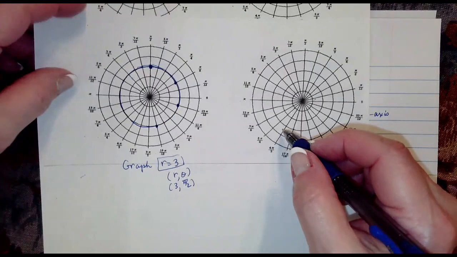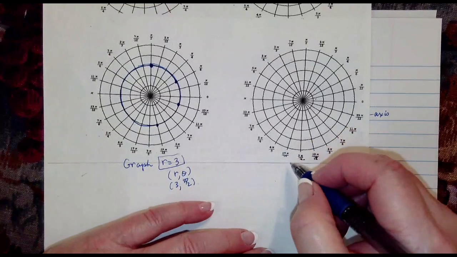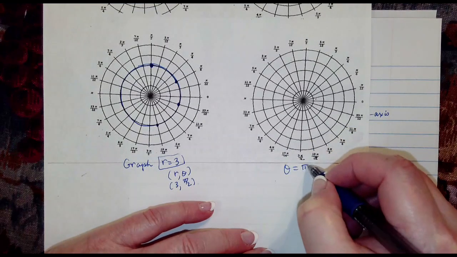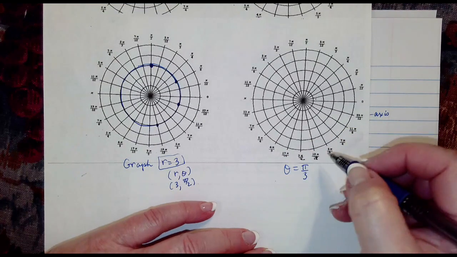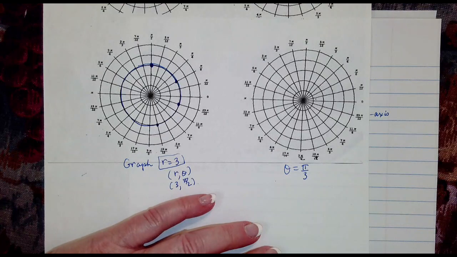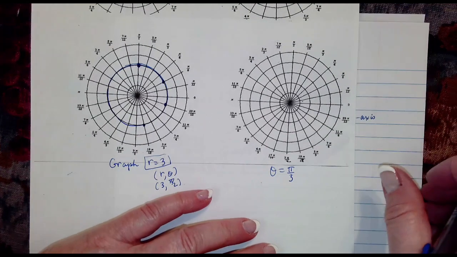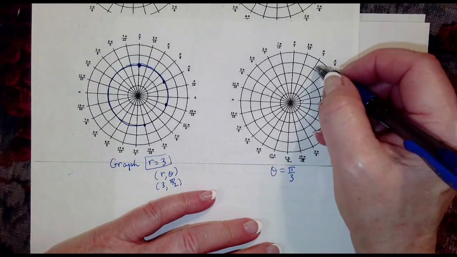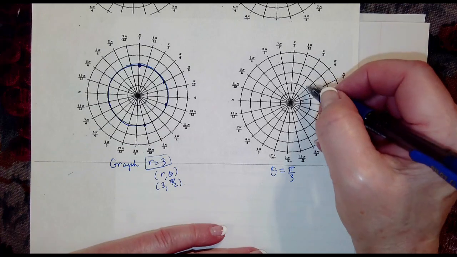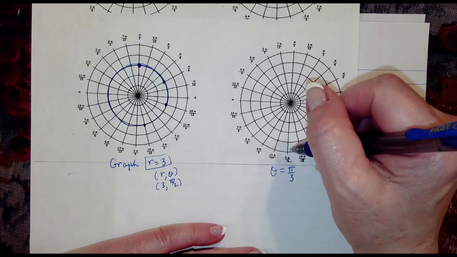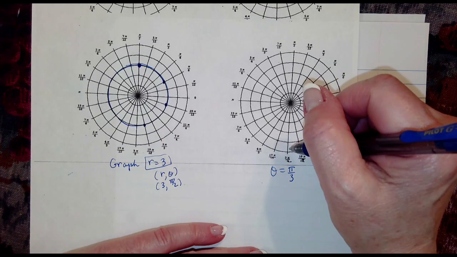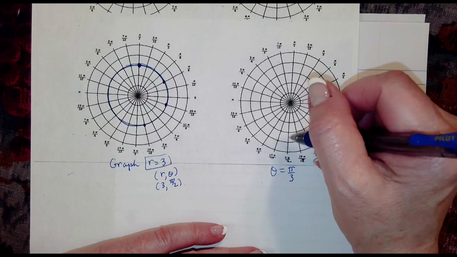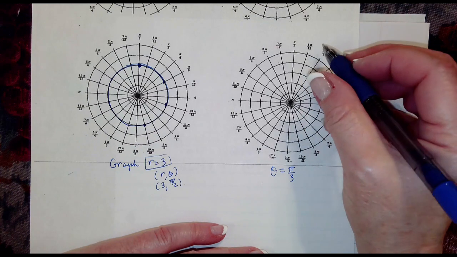Okay, the next one we're going to look at is theta equals pi over 3. Now again, pi over 3, we can see pi over 3 looks like right up here. So there's pi over 3. So what does this say? It says, I don't care what your r is, I'm just going to have theta be pi over 3. So no matter where I do it, I'm doing theta equals pi over 3.